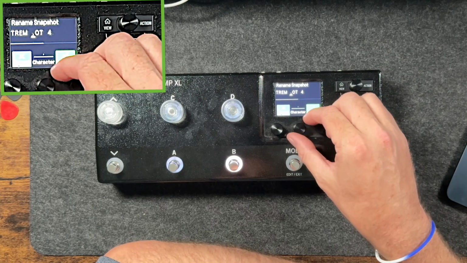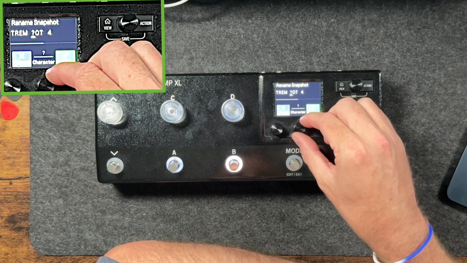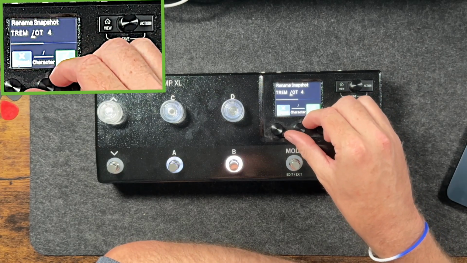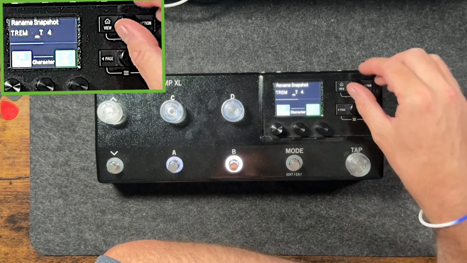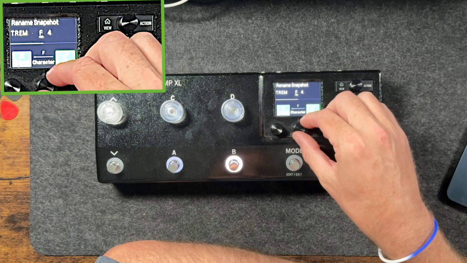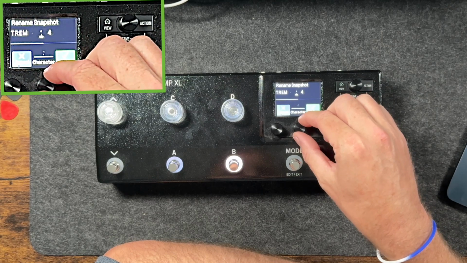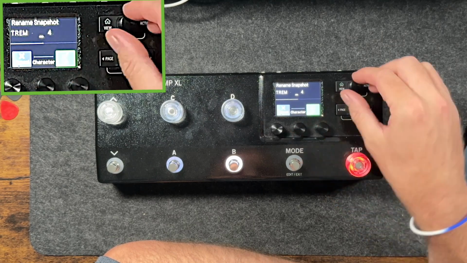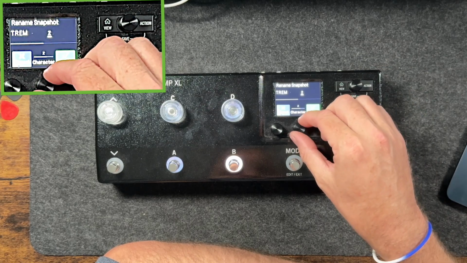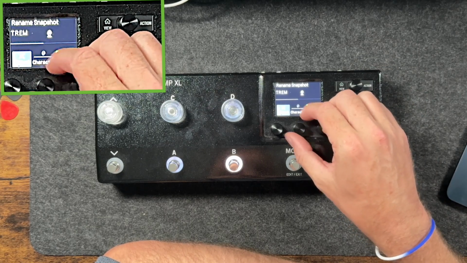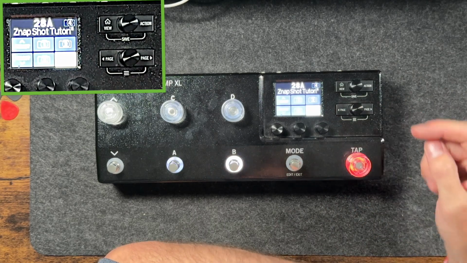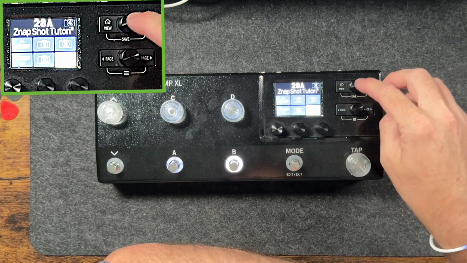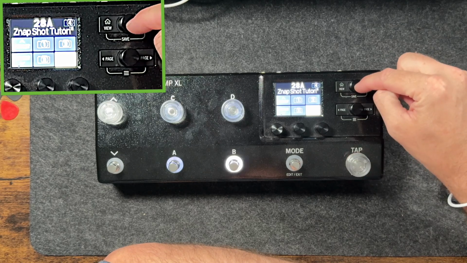This is tedious, but if you're on the fly, in the middle of a gig, and you need to do this, this is how you do it. Though I imagine if you're in the middle of a gig, you're not really worrying about renaming your snapshots in the middle of a show. If you are, I mean, more power to you. And now we look, trem. Snapshot 4, trem.